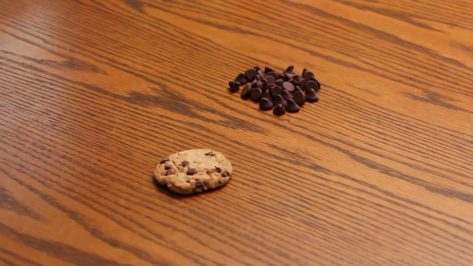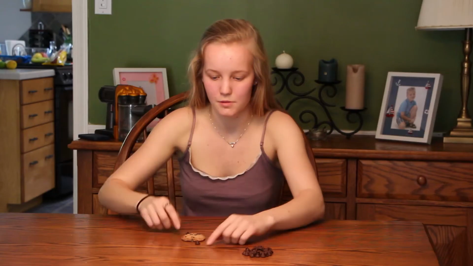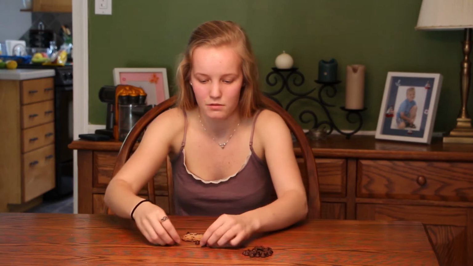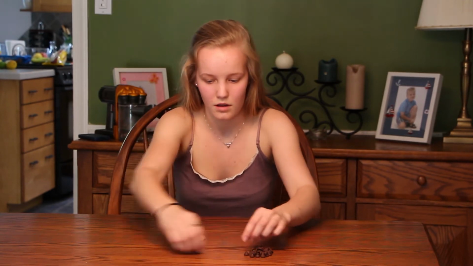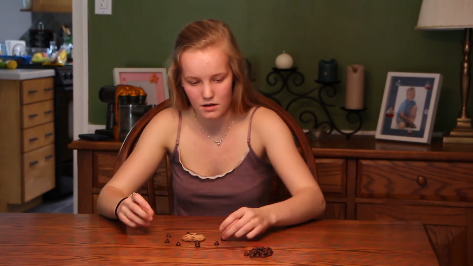Next on Chemistry in the Kitchen, we'll talk about effective nuclear charge. Effective nuclear charge is the force of attraction between the outermost electrons and the nucleus. I'll be modeling this with the aluminum atom. So this is the nucleus of the aluminum atom, and I'm going to be putting in the electrons with these chocolate chips. So these are the first shell, which has 2, and then the next shell, which has 8.